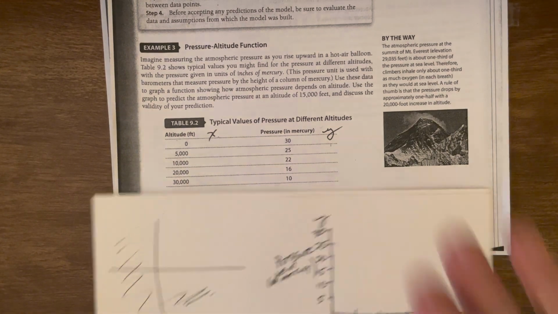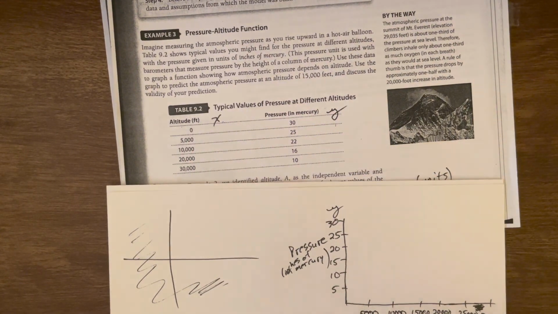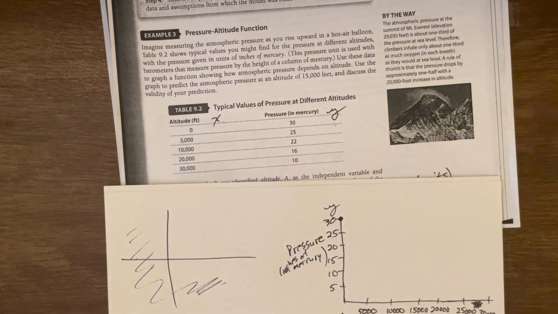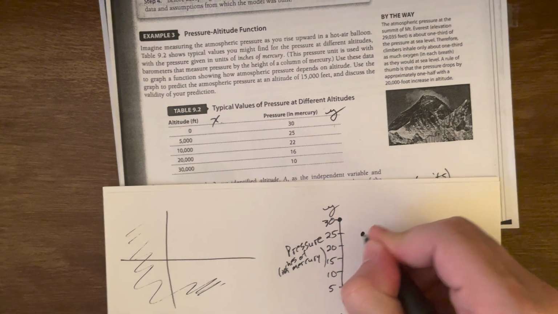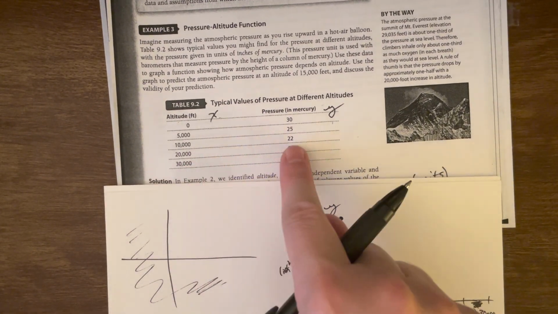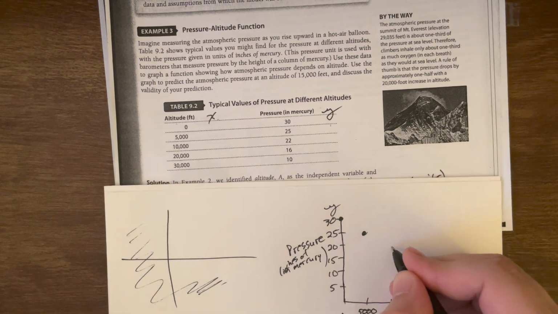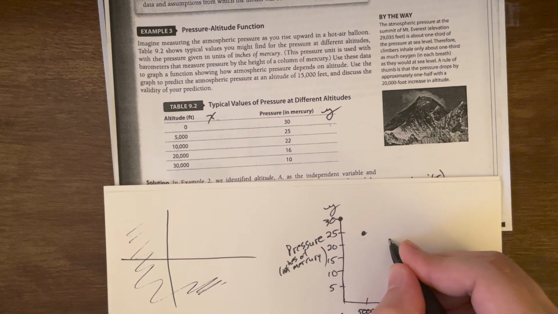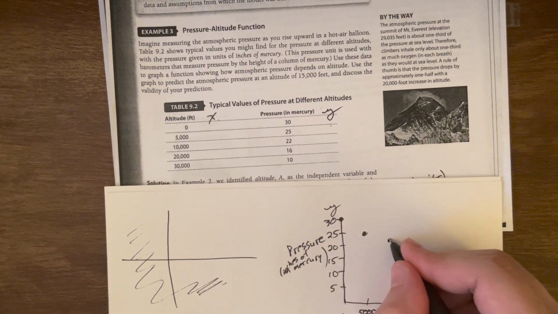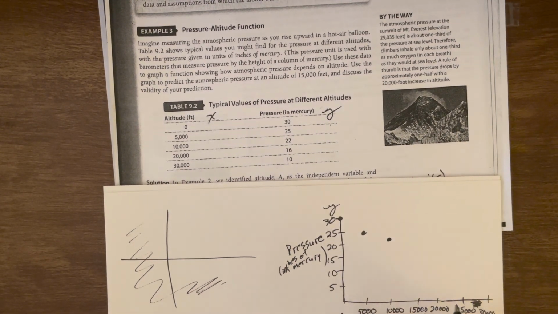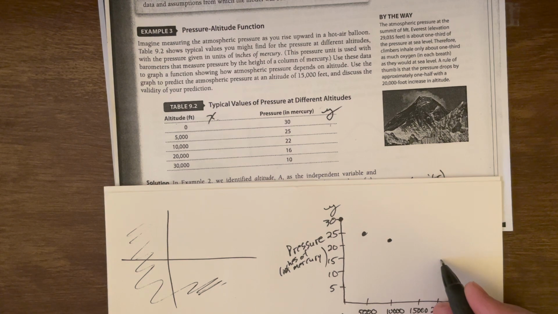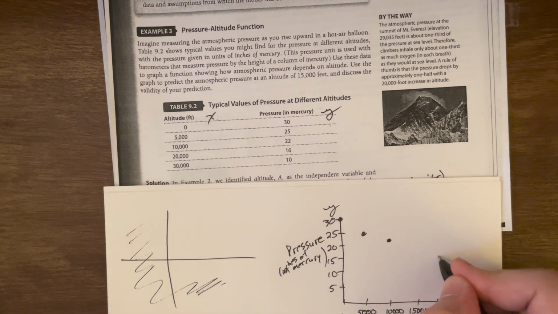But everything's still on track. 0, comma 30. 5,000, comma 25. 10,000, comma 22. Okay, I don't have 22, but 25 is up here, 20 is right here. Let me go a little above 20 to try and get 22. Next, I have nothing here. My next value comes out here, 20,000, where I get a value of 16. So this would be 15. Let me just go up a little bit.